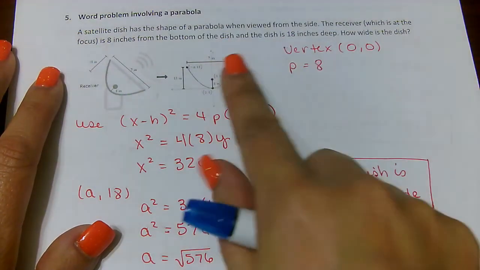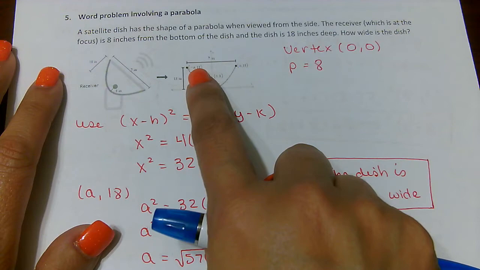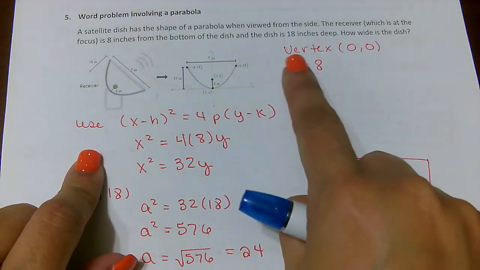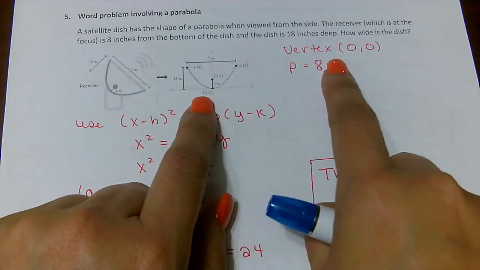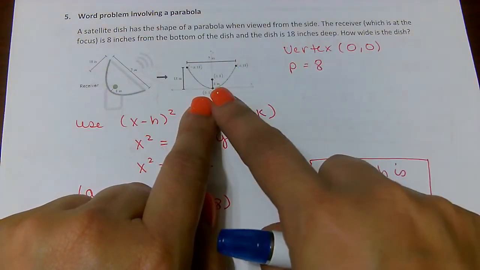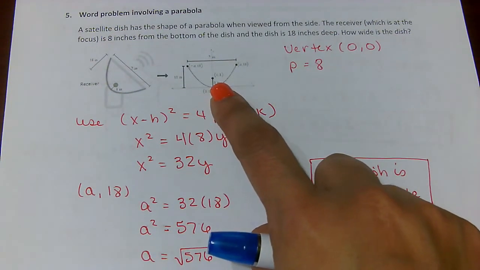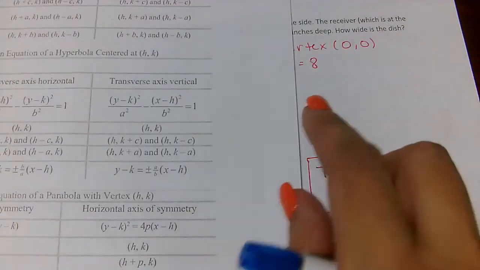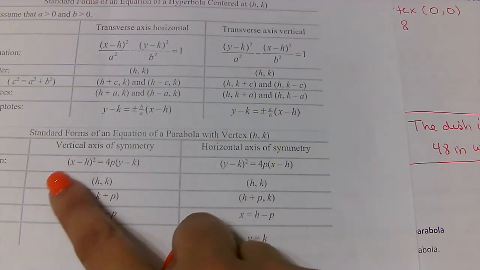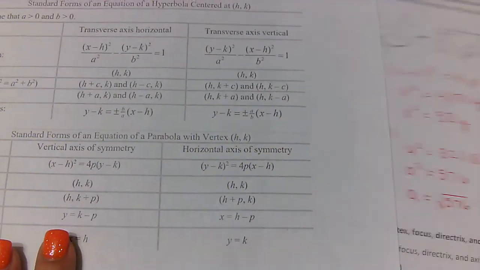What we're trying to solve for is the width of the dish. So the first thing we want to do is go ahead and label our vertex. We're going to use the vertex of (0, 0). The next thing I want to do is notice that the axis of symmetry is going to be in a vertical direction. So this time we'll be using this set of equations here.